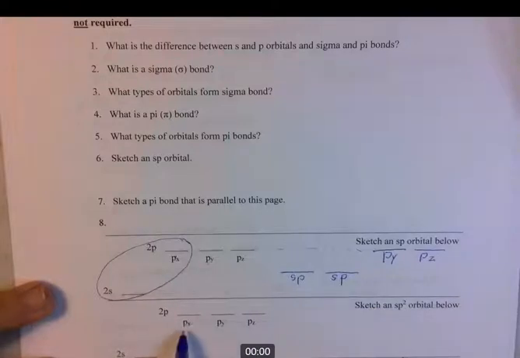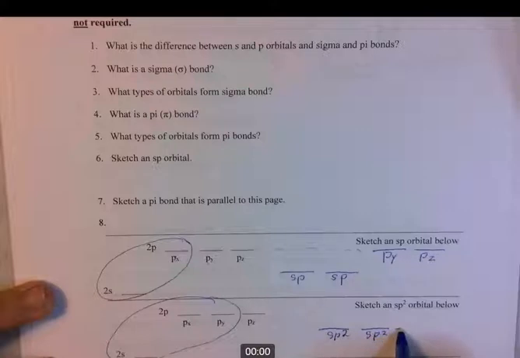So this is going to encompass an s and two of the p orbitals. That's why it's sp2. And since 2/3 of it is p, it's going to be 2/3 of the way up to the p orbitals. So I'm going to draw it like this. And there's one of them. And there's a second one. And there's a third one.